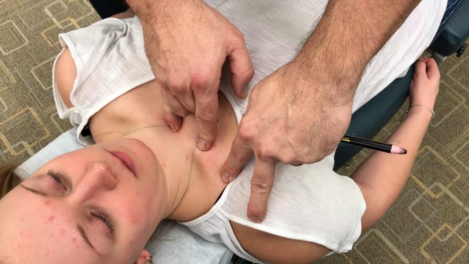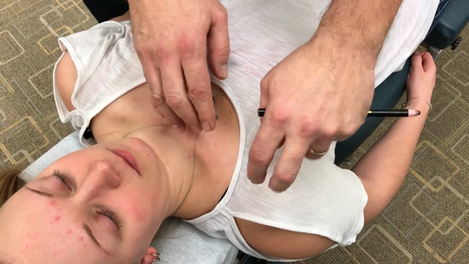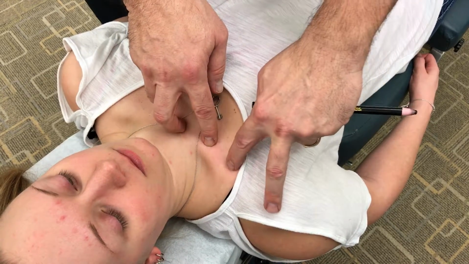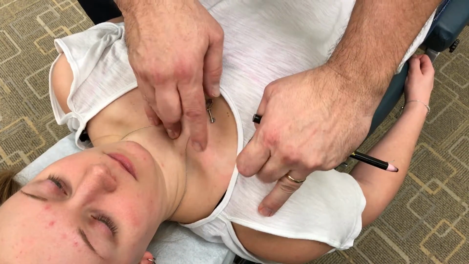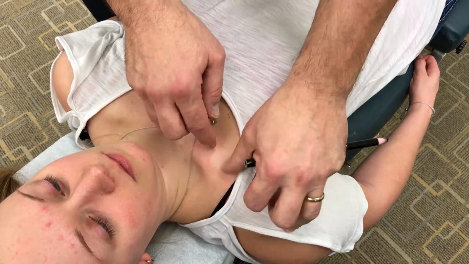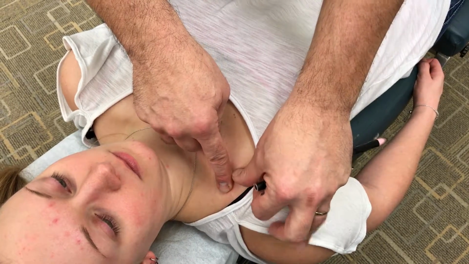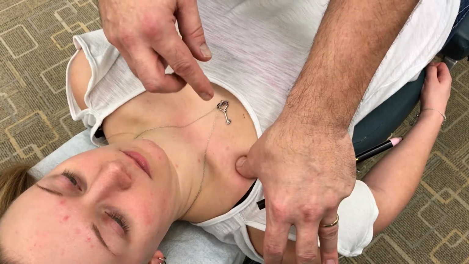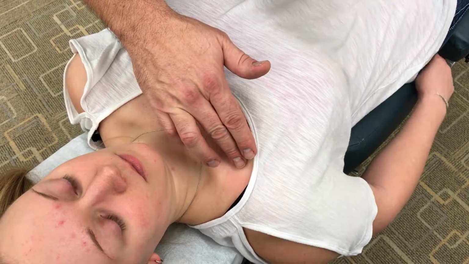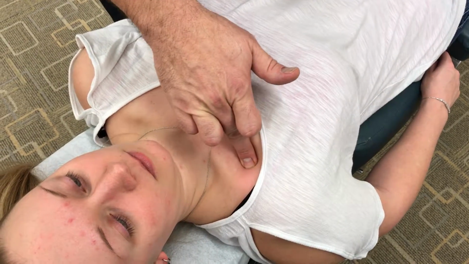So you divide that in half and then half again: 2, 4, 6. It's usually right about where it makes that little curve down. Underneath it, you should feel the coracoid process. It should be right there.